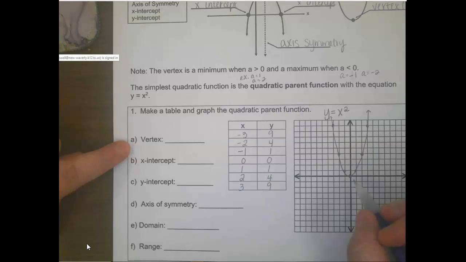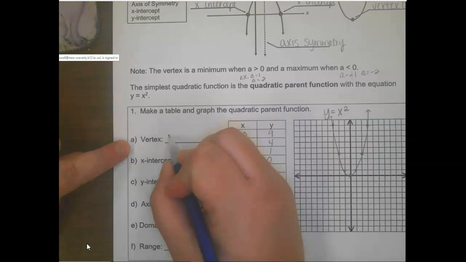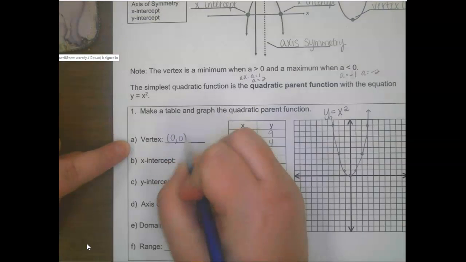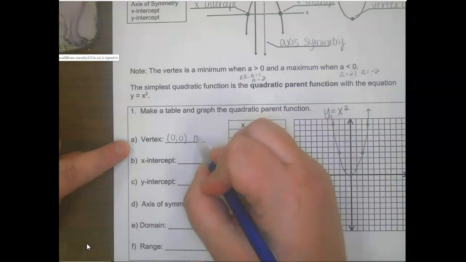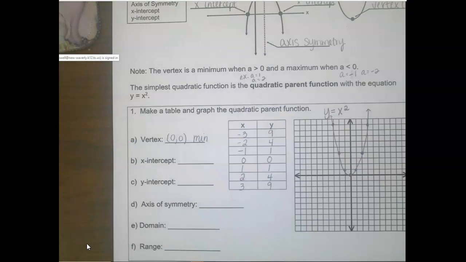So our vertex minimum was at the coordinate 0, 0, and it is a coordinate. I'm also going to put that it is a minimum. It's a coordinate, it's an x and a y value.